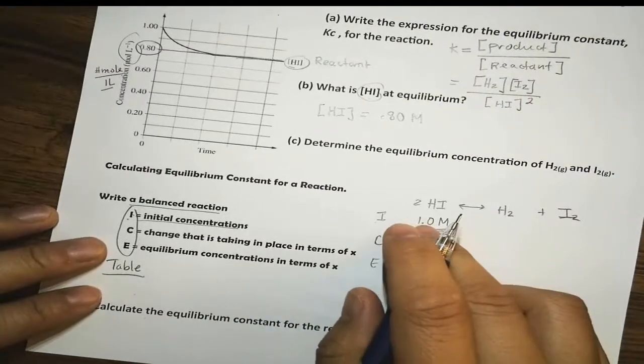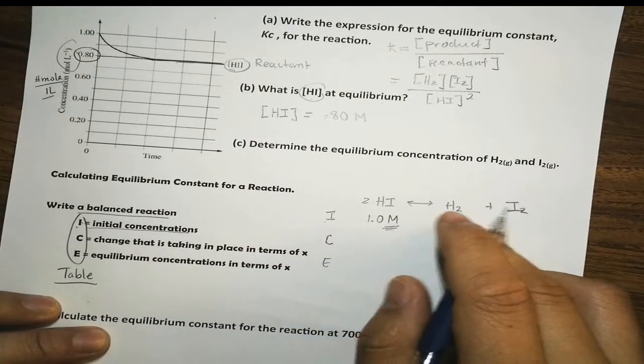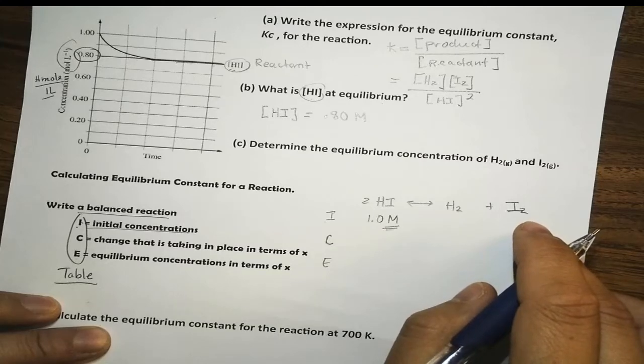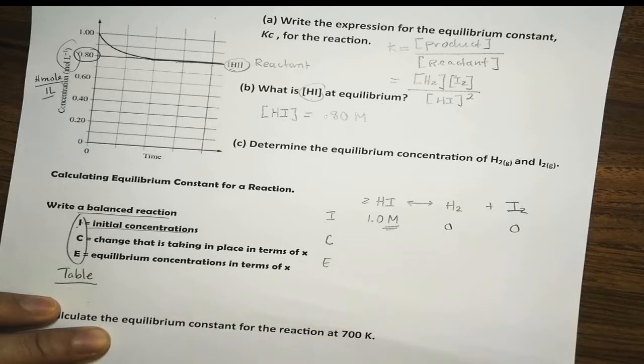It just happened in this case to be 1 mole per 1 liter. That's why we have 1. And of course, do we have any concentration of the product? Of course, it was 0, because we don't have any product when we're starting our chemical reaction.